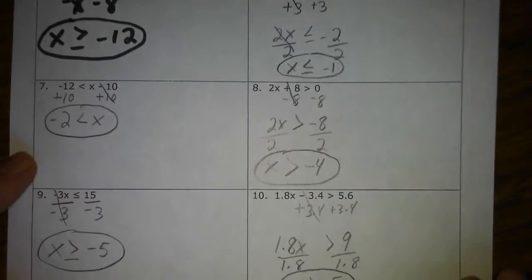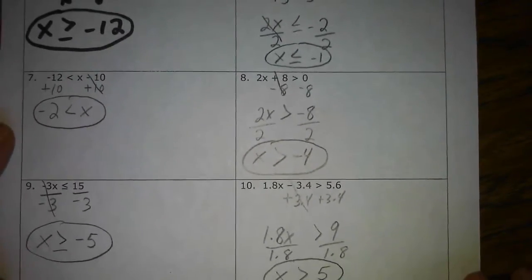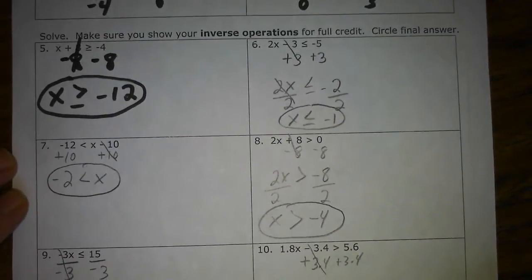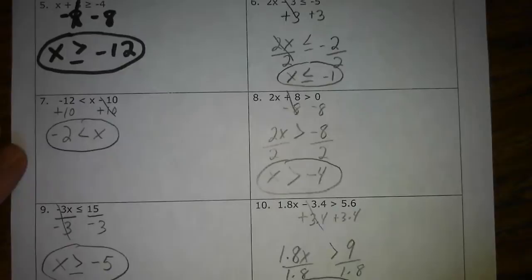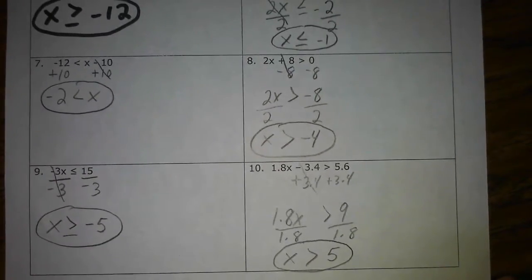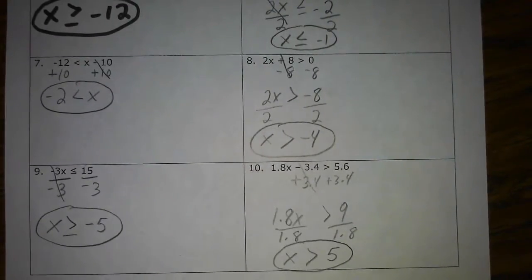Alright, so for these, there are my answers. And I showed all my work. Showed the inverse operations. Didn't need to graph these, just needed to solve. So please, if you missed any of these questions, go ahead and take a look at my work and copy down what I have and then explain why you missed the question.